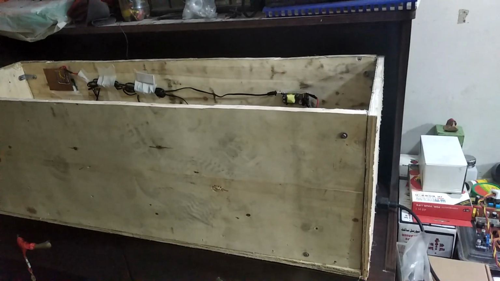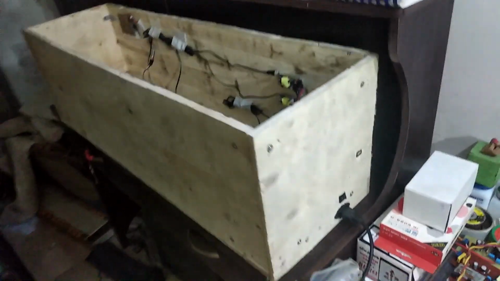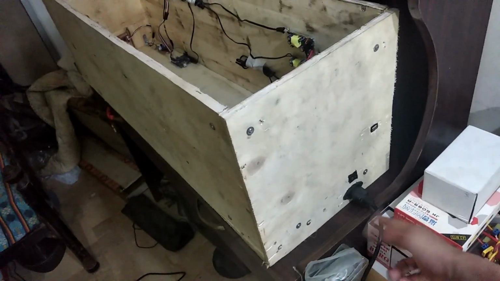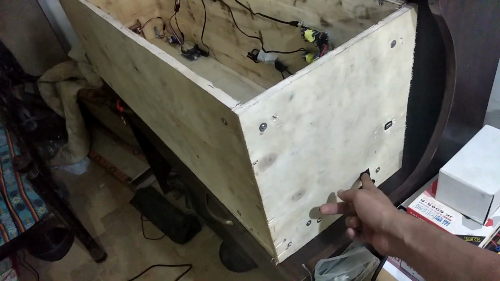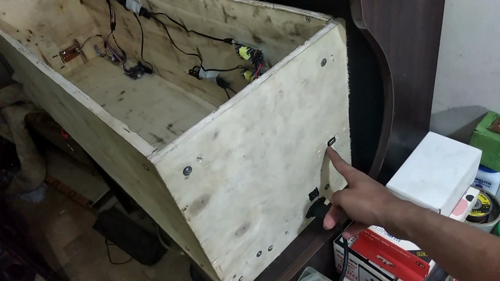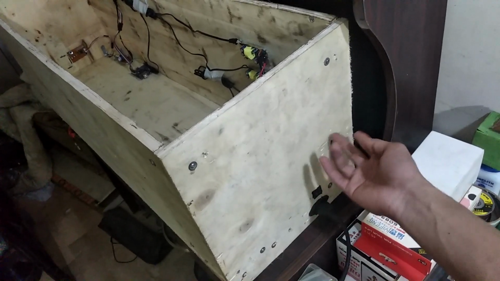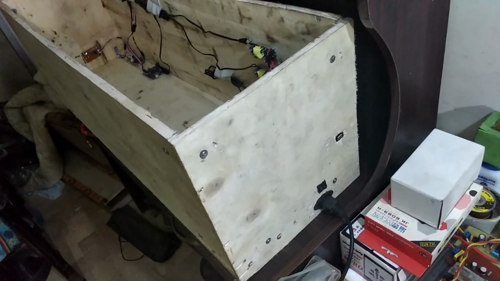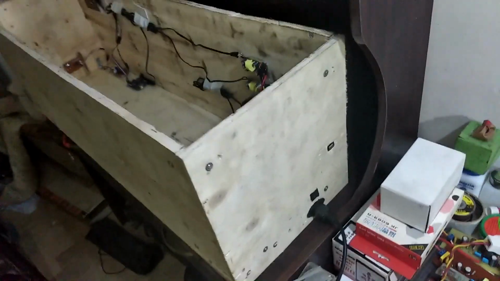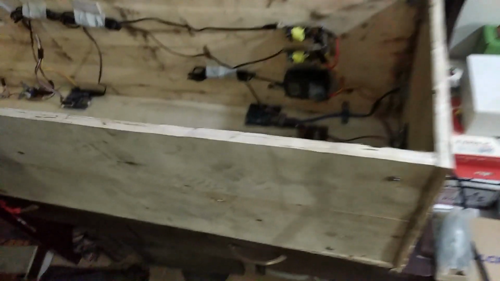Okay, now everything has been set up. Now let's see how the system works. So let me show you this. This is the power cord where we can connect the 220 volt power supply. This is the on off switch, and from here we can connect the double-sided USB cable. We can connect it to the desktop or laptop, and we can transfer data from there. So let me show you what's inside.